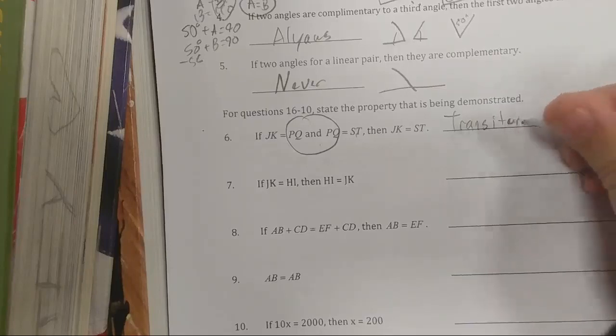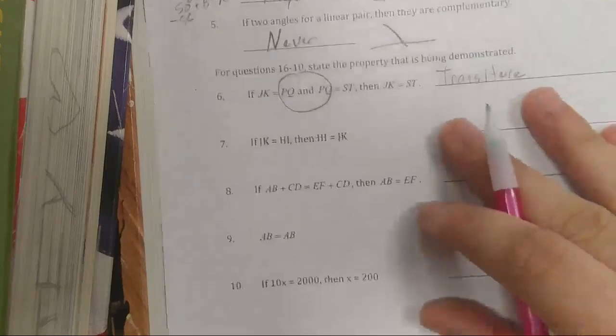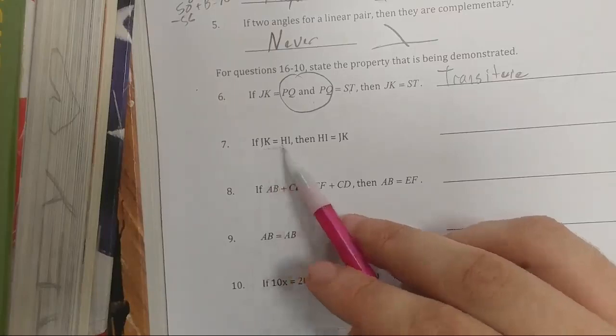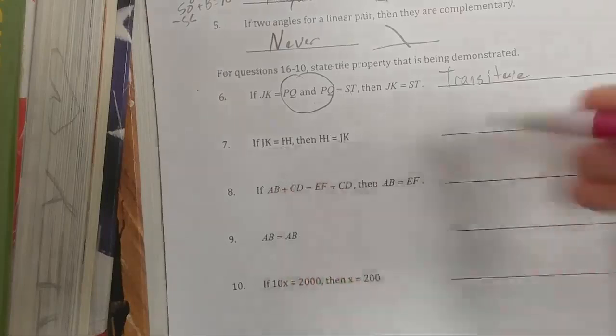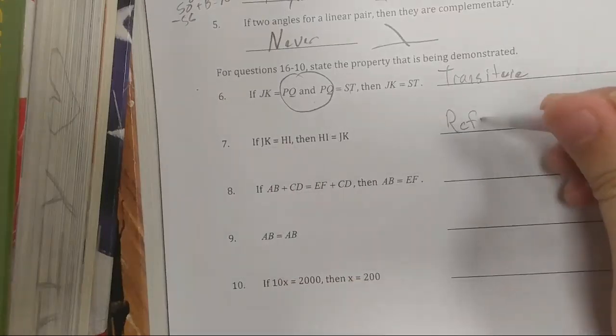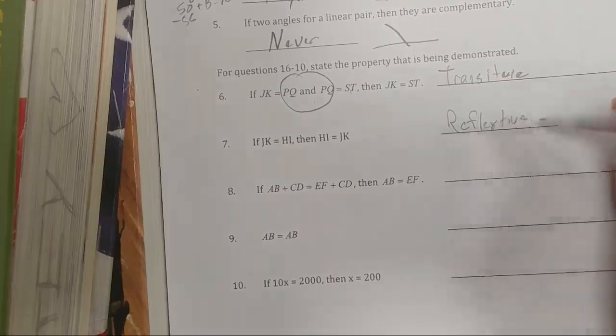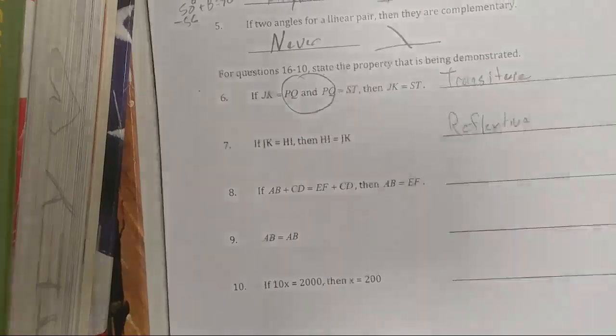Transitive. I don't know how to spell it. Transitive property. If JK equals HI, HI equals JK. That is a reflexive property. Actually, let me flip over because I might have just used that incorrectly. I think that we have something else called the symmetric property. And I don't want to be called a liar on my own YouTube video, so let's check that real quick.